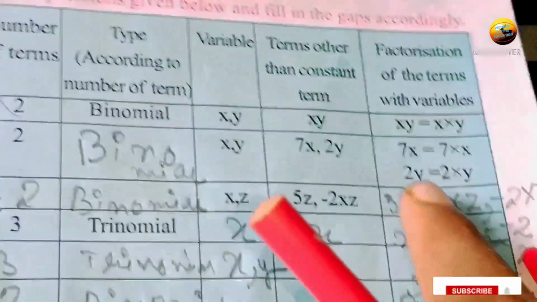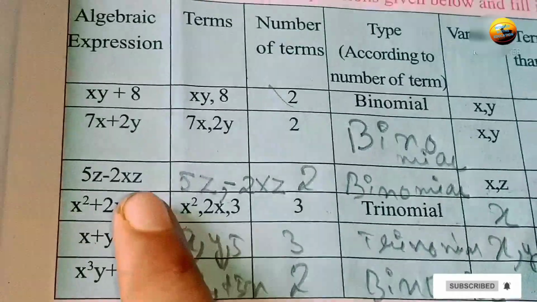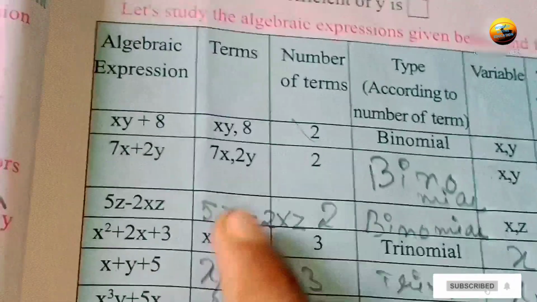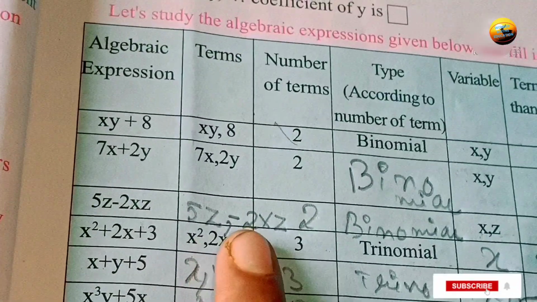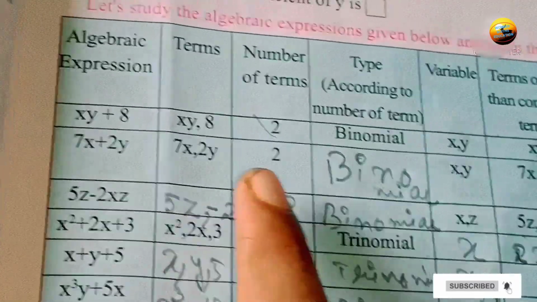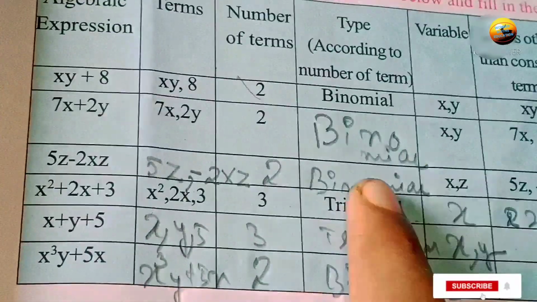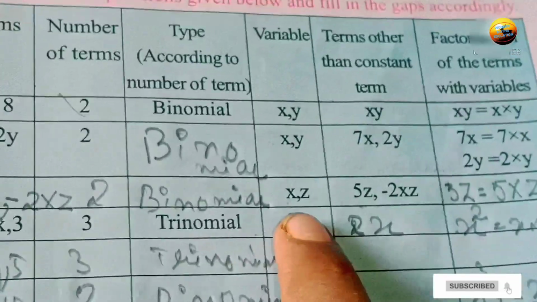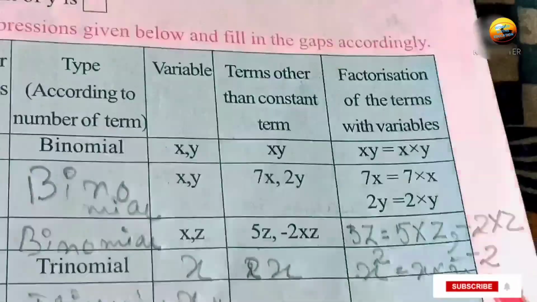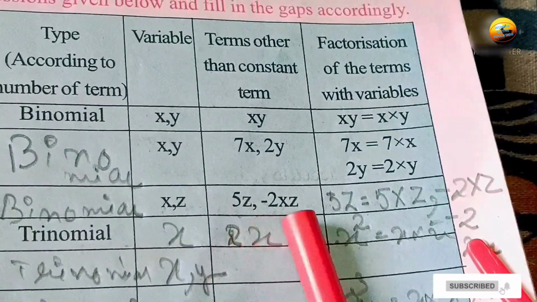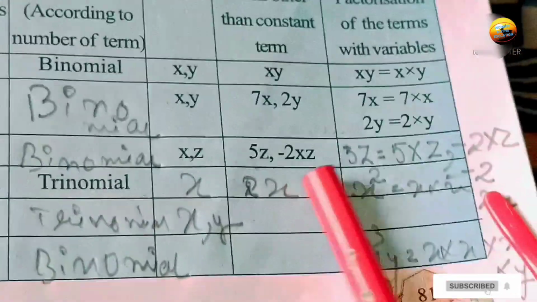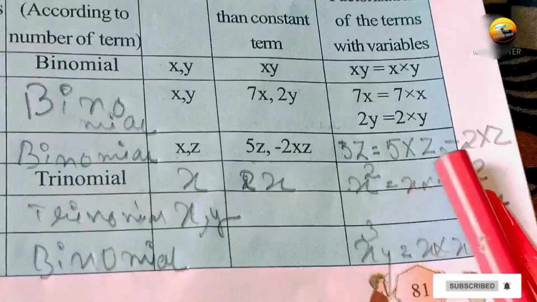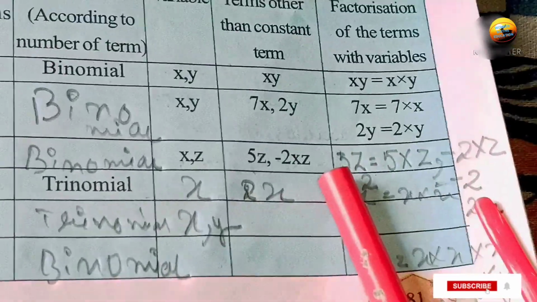Then factorization of the terms with variables as here in your book it's referred. Then will be 5x minus 2xz. Then the terms will be 5x, minus 2xz will be the two terms of here. Then the number of terms will be 2. Type according to the number of term will be binomial here, and the variable will be x, z. Then the terms other than constant term will be 5x, 2xz, and the factor will be 5x = 5 into x, and minus 2xz will be minus 2 into x into z.